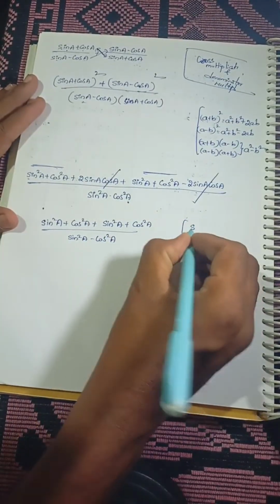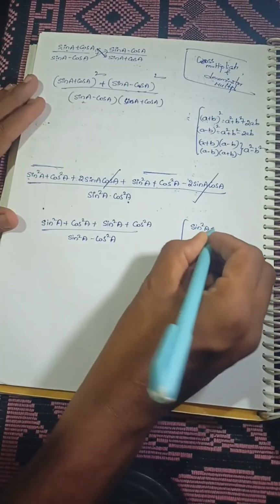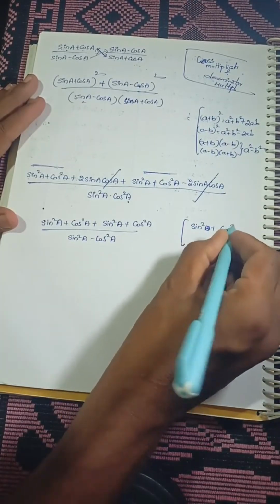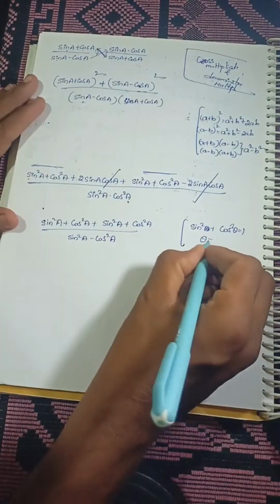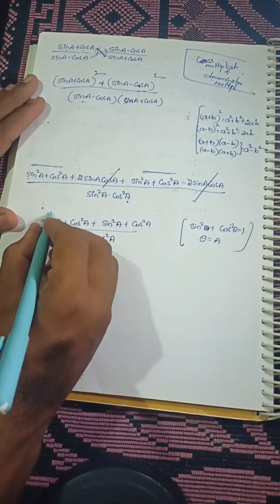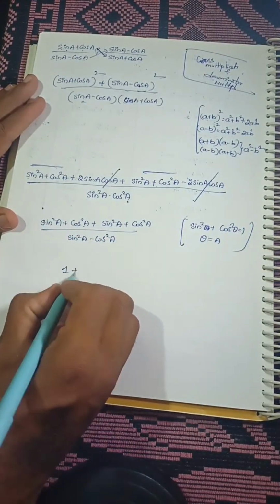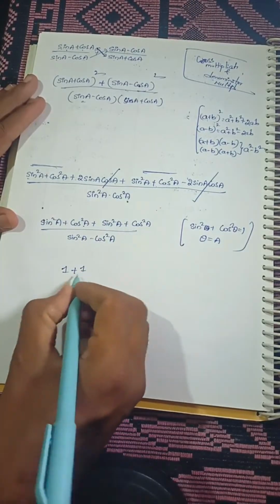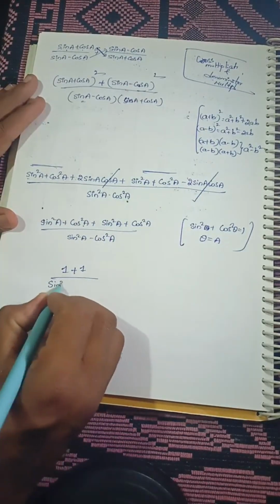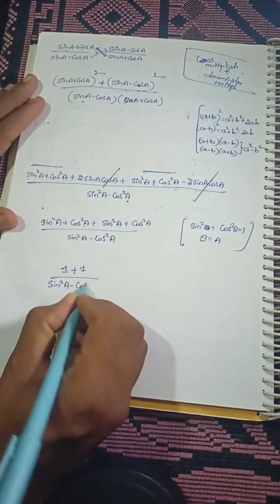Sin square theta plus cos square theta value is 1. Here theta means a. So here it is 1 plus 1 by sin square a minus cos square a.